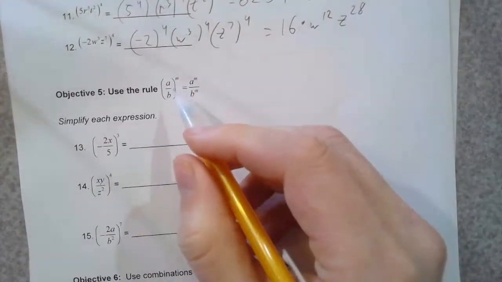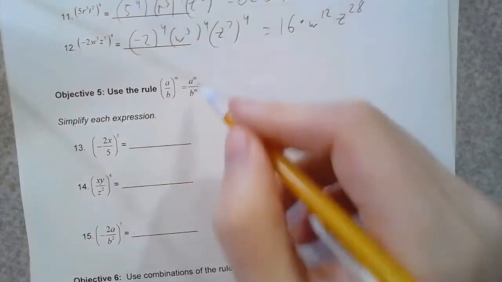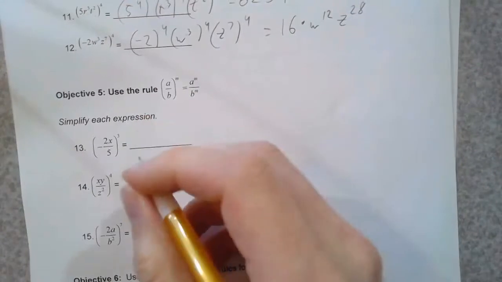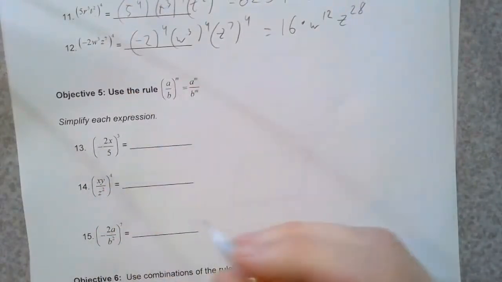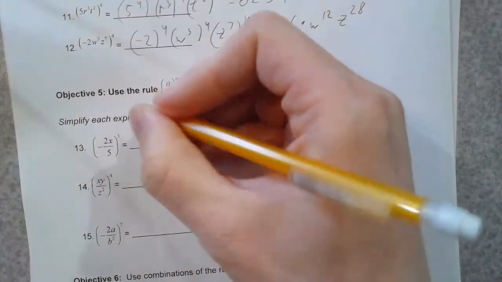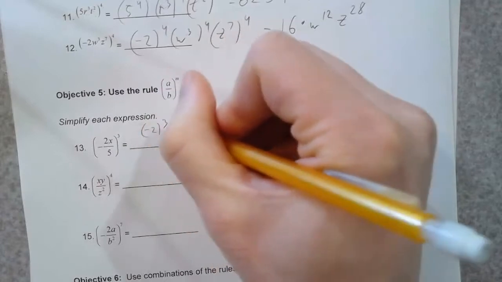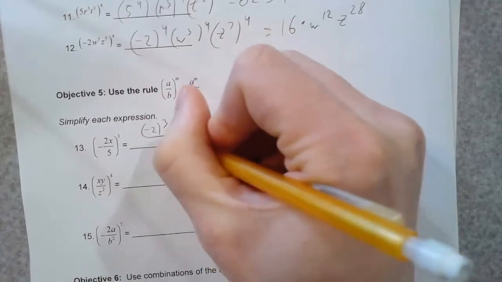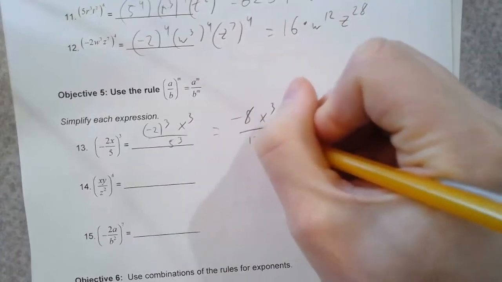Next up, we have a very similar division rule. Remember, I'm a division denier, so this is really just the same rule. You just take everything to the third power. I don't think I would do all of these, but let's say this was negative 2 cubed x cubed over 5 cubed. That's negative 8x cubed over 125.